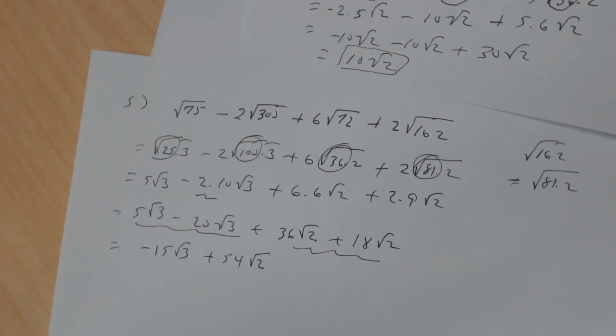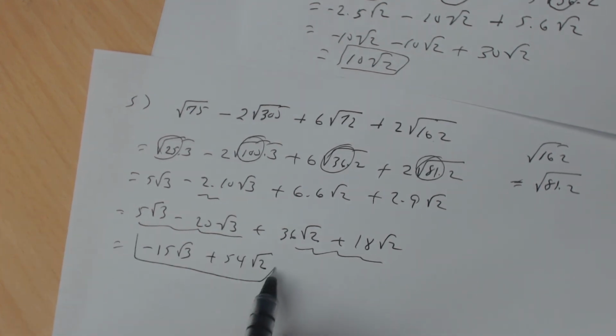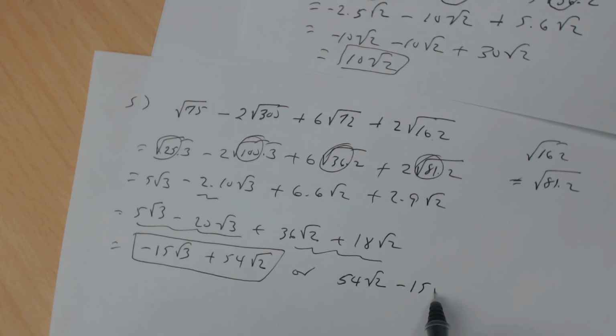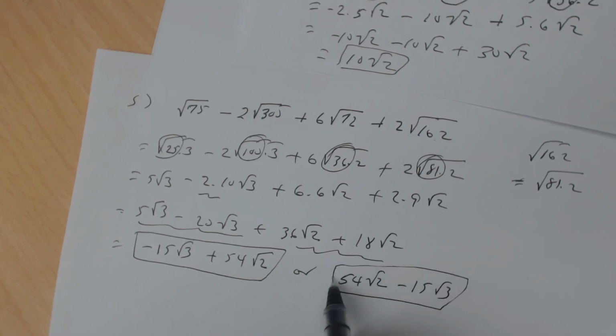Now these two you can't combine because this has square root of 3, this has square root of 2, so you're done. That's the answer. Now if you want to write the term that involves square root of 2 first, you can. It'll be 54 square root of 2 minus 15 square root of 3. It does not matter which one.